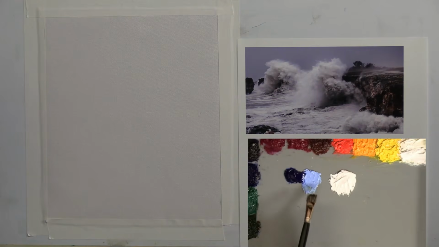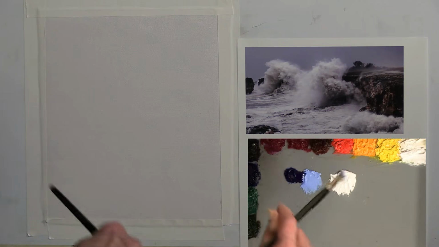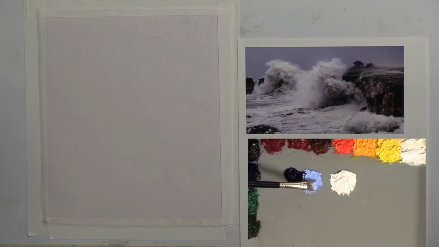All right, so I'm going to start out with this value. And here's the way I'm loading the brush. Now, this is important too. It's important to control the amount of paint that goes on the brush. And I always like to just pull towards the edge and load both sides of the brush. Look very closely at that and see if you can see what I'm doing there.